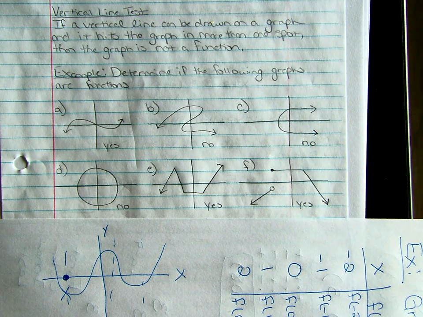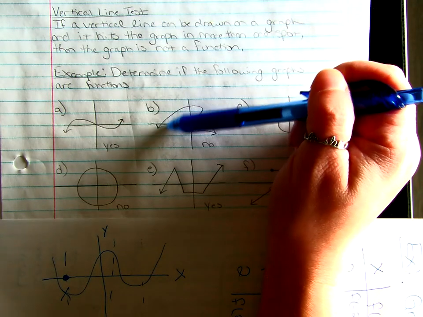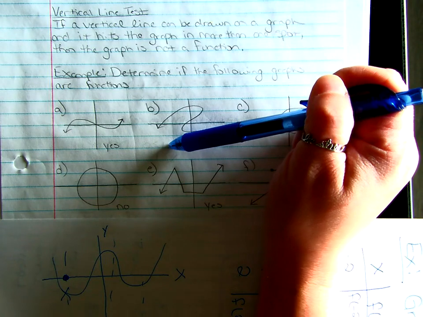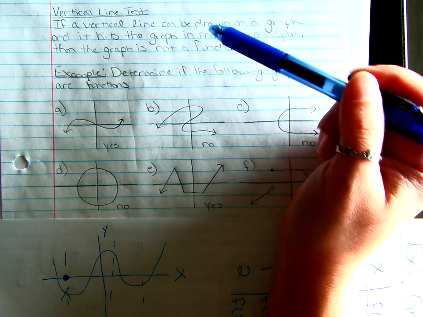So some of your homework and quiz problems, they give you a picture and they say, is it a function? And you draw a vertical line through it and say yes or no. Now, on some of these graphs, on this part I could draw a vertical line, like on B. If I drew my vertical line over here, well, it would only hit in one spot. But the vertical line test is if it can be drawn anywhere and it hits more than once, then it is not a function.